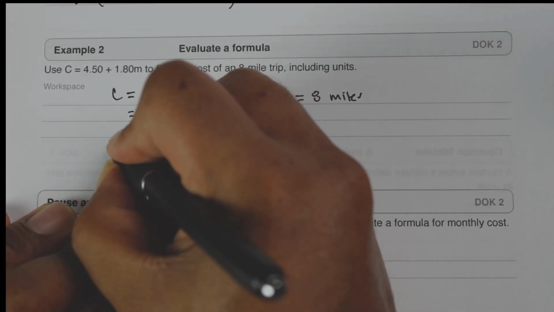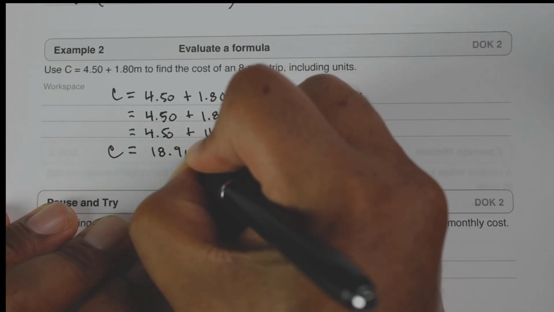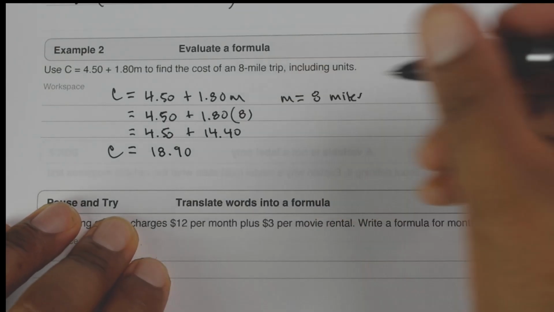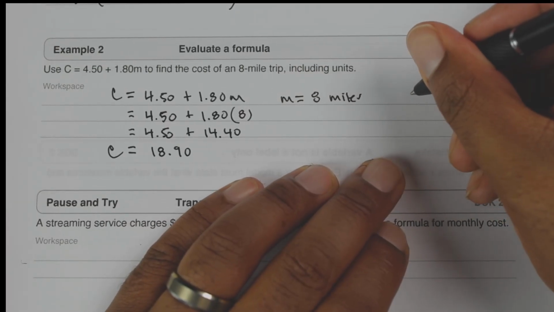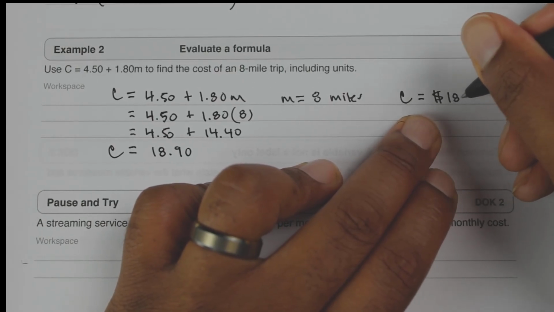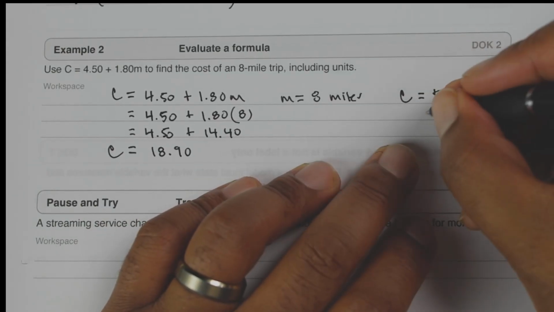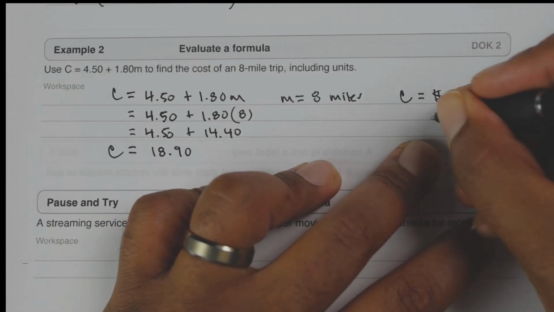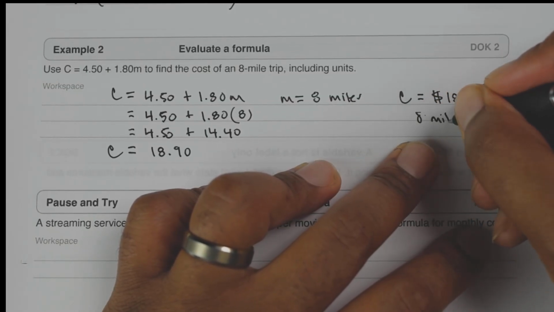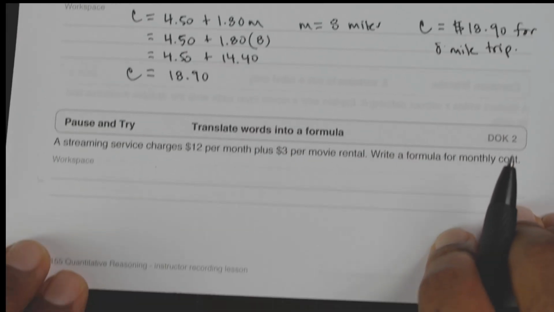The final result is C equals 1890. So the cost is going to be $18.90 for this 8-mile trip.